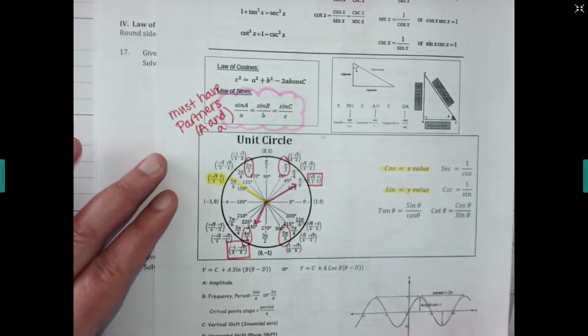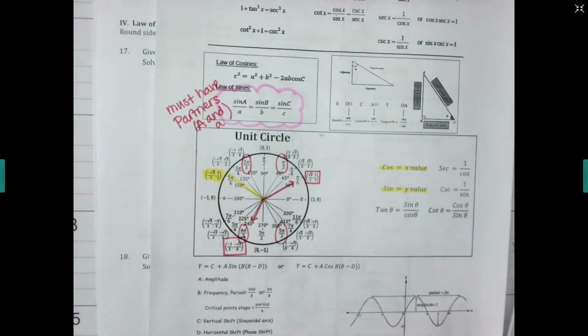What I mean by that is you have to know big A and little a, or you could know big B and little b, or big C and little c, but you have to have matching big and little for you to use law of sines. Okay? Then if you can't use law of sines, law of cosines is your only other option.